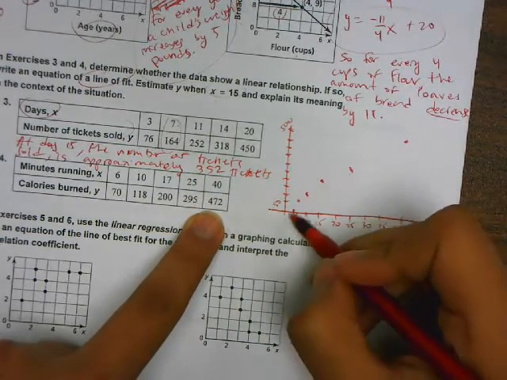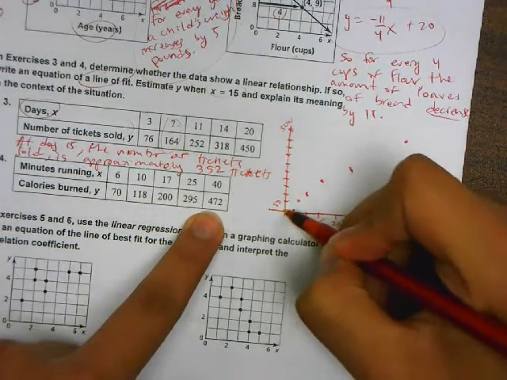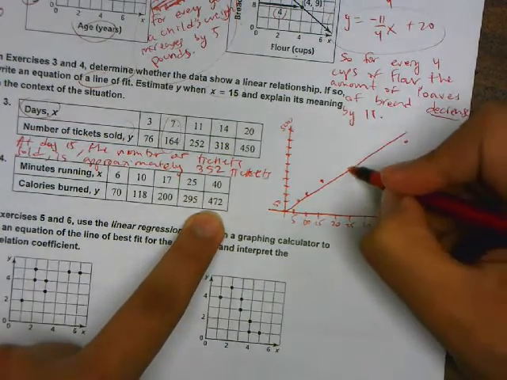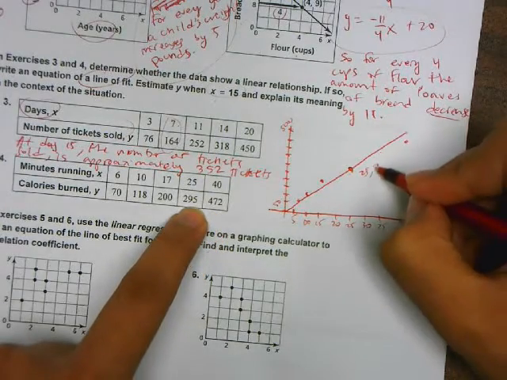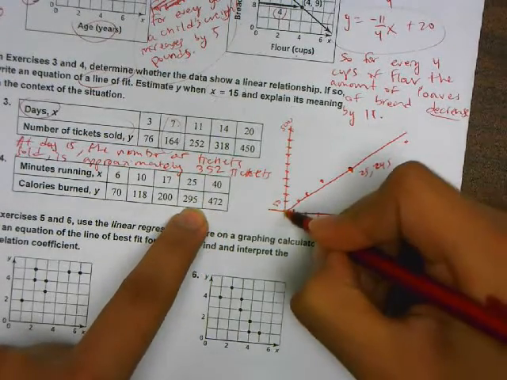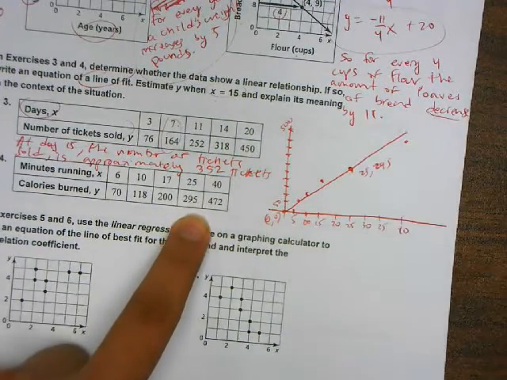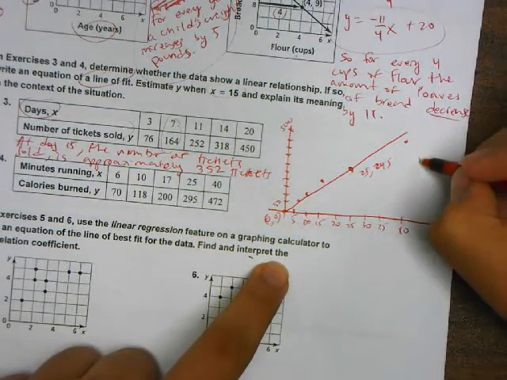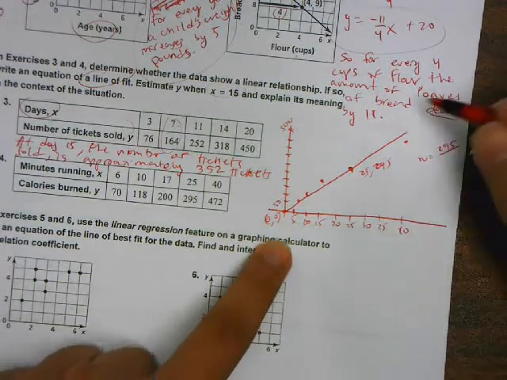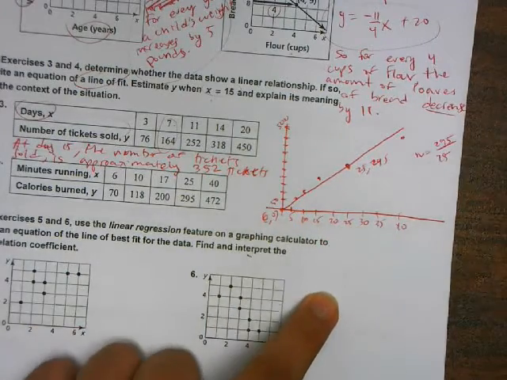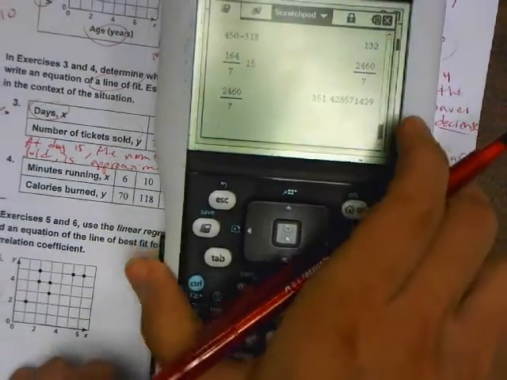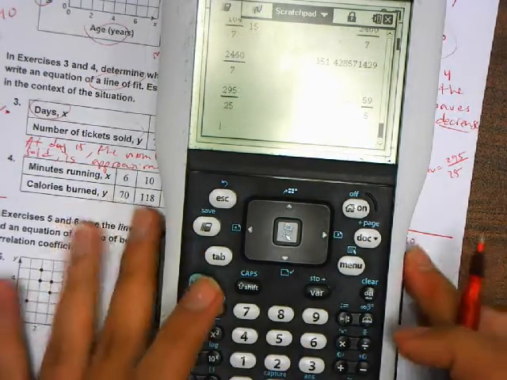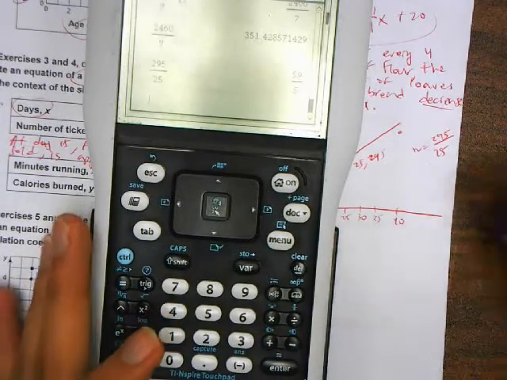Alright, let's go ahead and draw in our line. That's about right. I'm going to choose this point here, which is 25, 295. And this one here, which is 0, 0. Now for my slope, my rise is 295 and my run is 25. Let's see if that reduces. 295 divided by 25. We get 59 over 5.